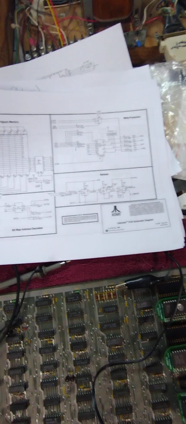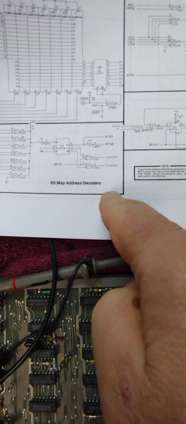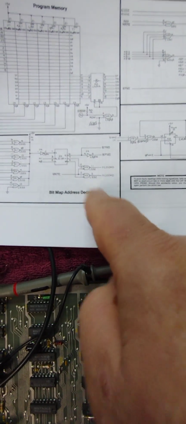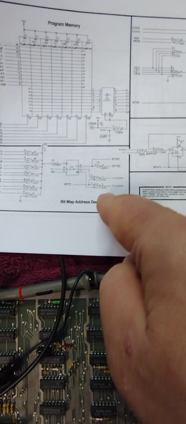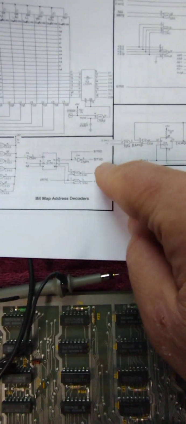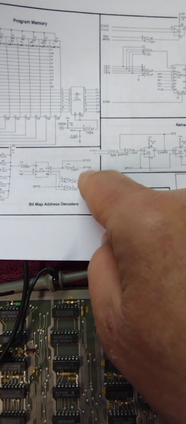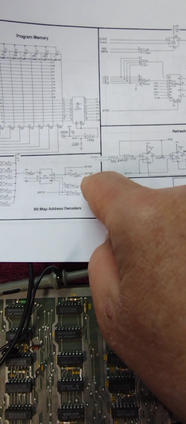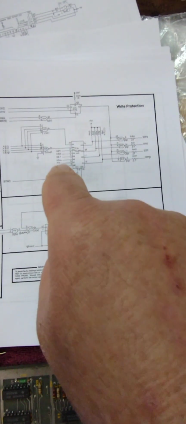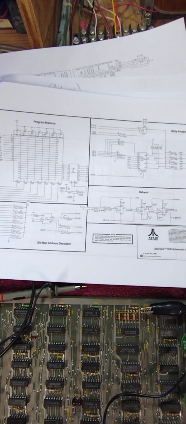But yeah, another thing, this section here, this circuit here, the bit map address decoders, I don't think any of these chips are bad, but the bit MD signal, and this is the same name. One should be inverted the other. I'm not sure which is correct, but one of those two signals helps to generate the PIX 1 and PIX 0 signals. So anyway, like I said, that'll be what I'm focused on next time, and for now, that's it.